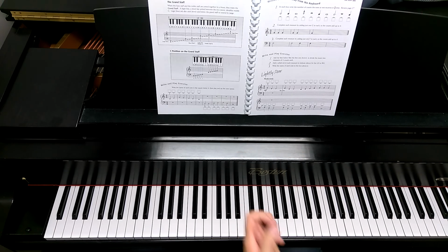1, 2, 3, 4. Release. Okay, very good. Next, we're going to clap and say the note name.